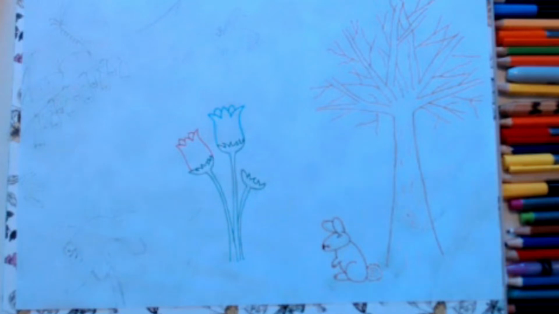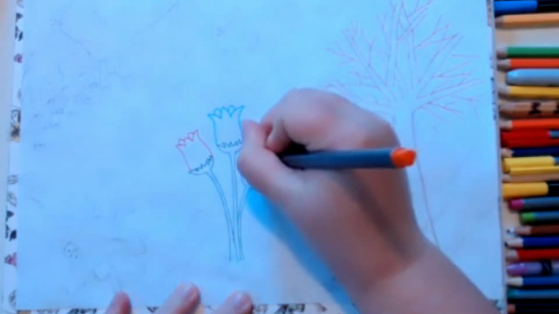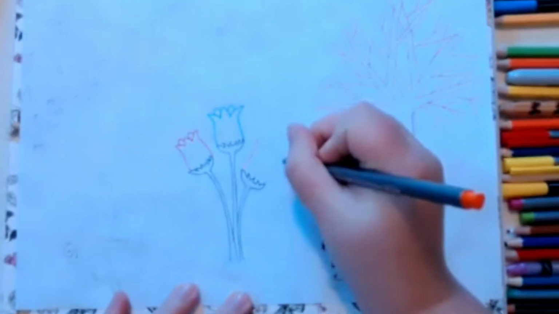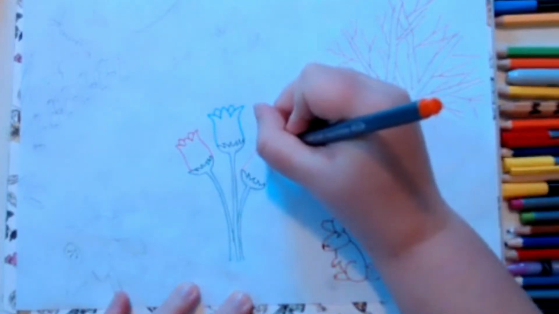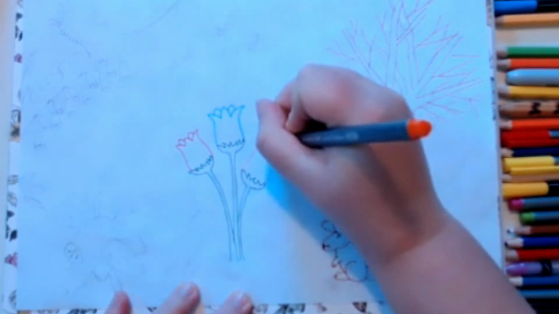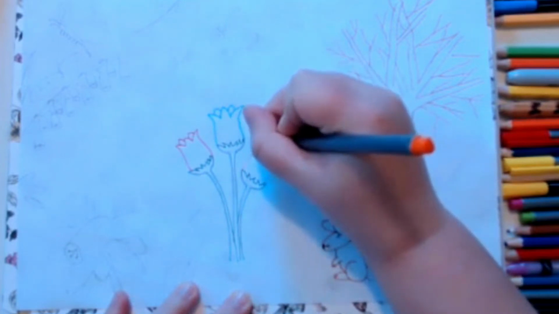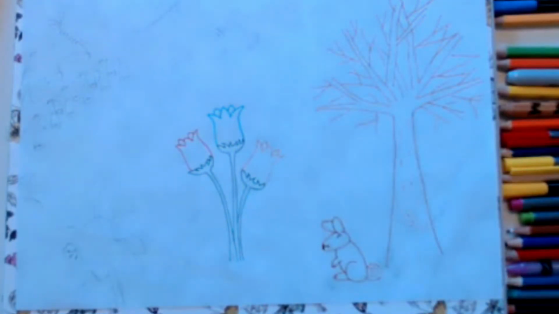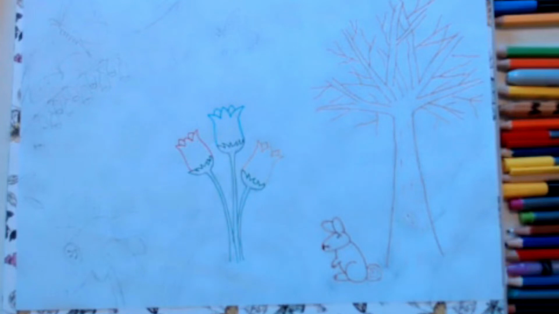I think my third tulip is going to be orange. So our curved line down, joining the green base, and another curved line down, then down, up, down, and 2 hills behind. Oh, it looks like my orange is running out. There we go. Beautiful. It's really looking like spring in our picture. We have a blossom tree, a bunny rabbit, and 3 tulips.